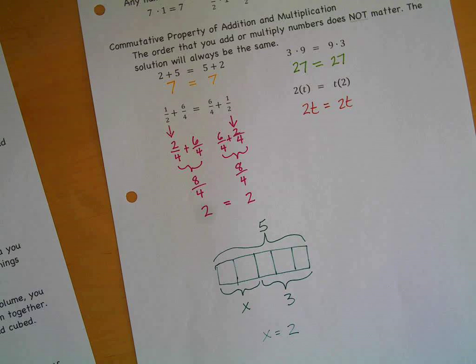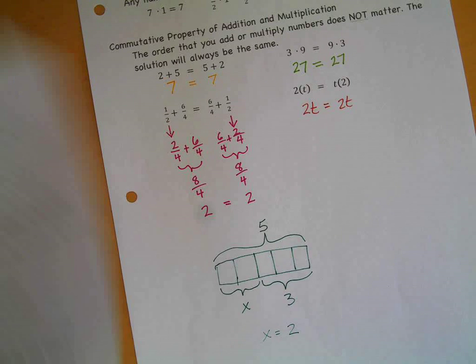We talked about letters representing the unknown amount until we figure it out, and then remembering all these other vocabulary words that you're going to see when you do practice problems in class.